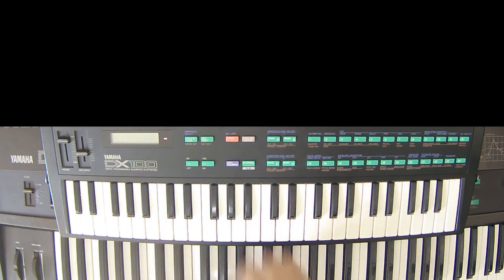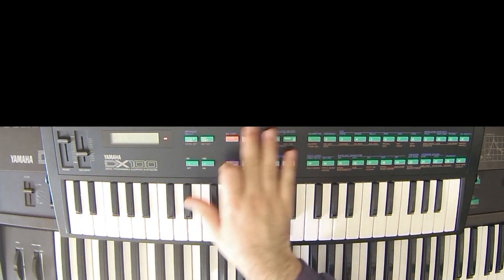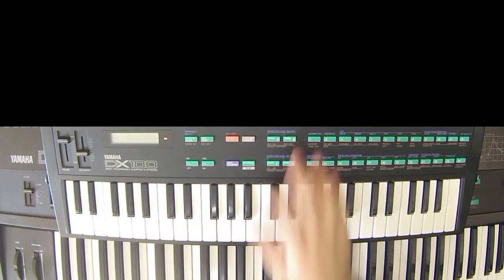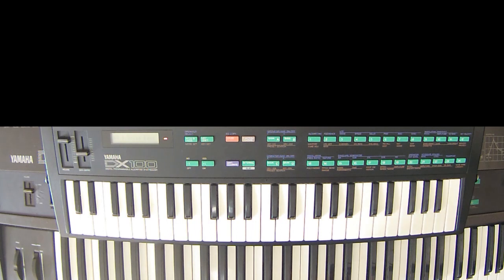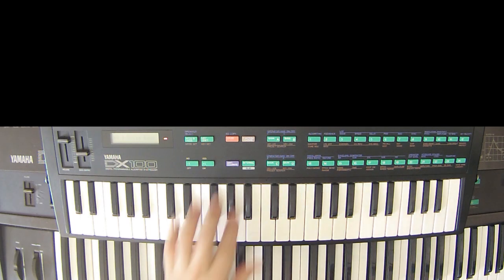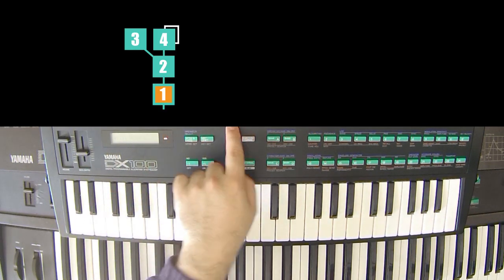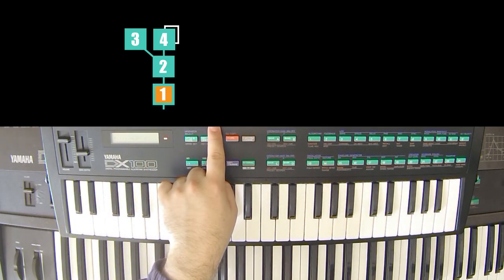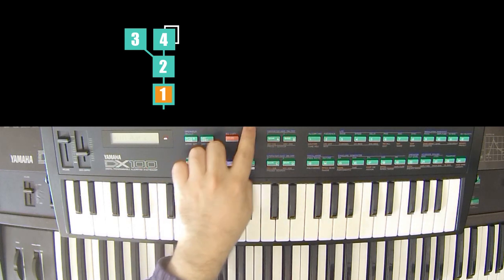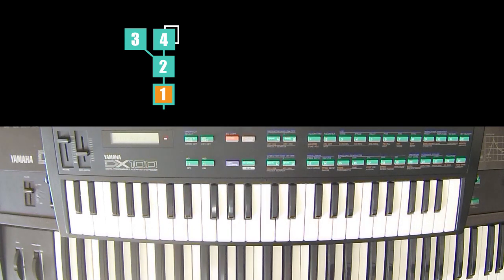The other thing with the DX100 is that it's a 4-operator FM synth, so I had to find an algorithm that matched the one that was used in solid bass and then go from there. Solid bass uses algorithm 2, and you can see over here, if you've got a DX100 in front of you, I'll show you in the graphic above, that algorithm 2 looks like this.